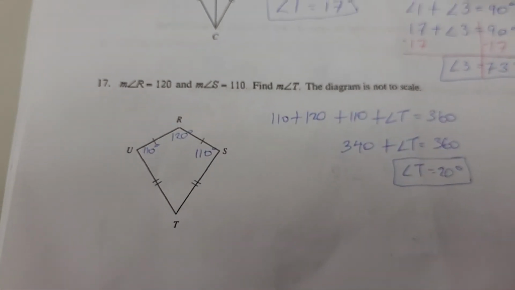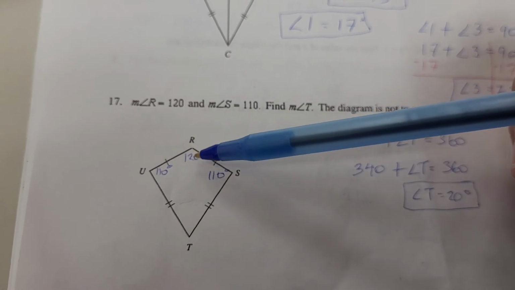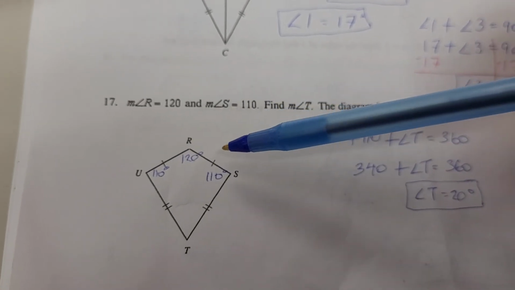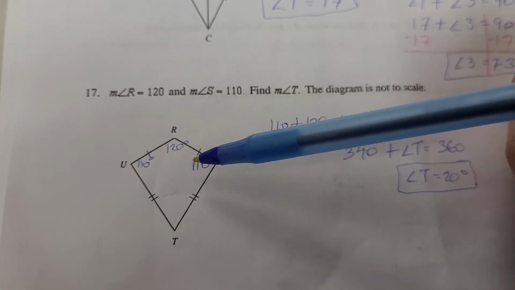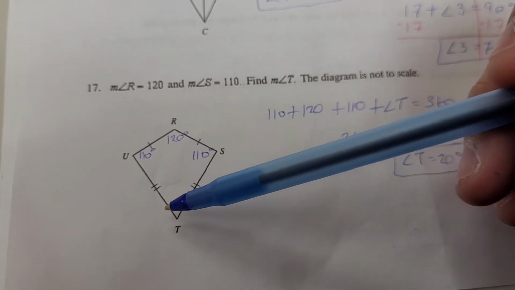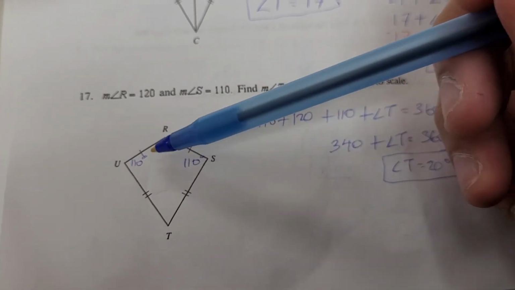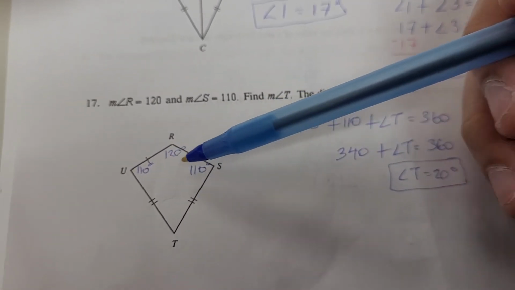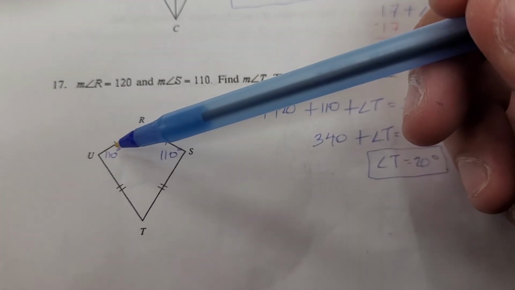And then the last one, number 17. The measure of angle R is 120, and of course, that's degrees. The measure of angle 2 is 110. They want us to find the measure of angle T. So when I'm looking at this here, these two are equal. So this is 110. That means that angle U is also 110.